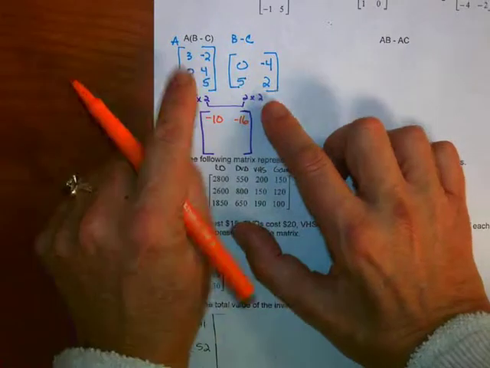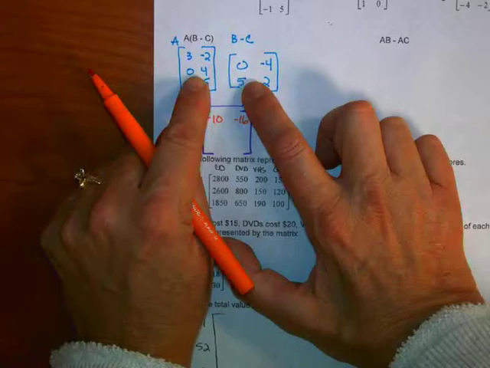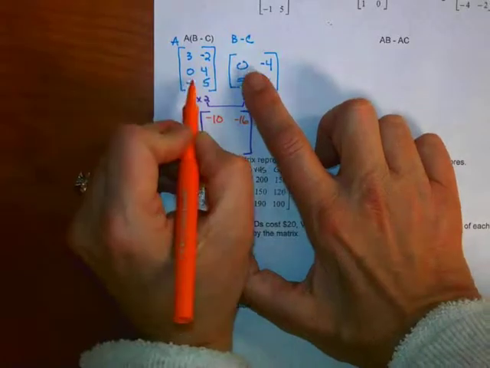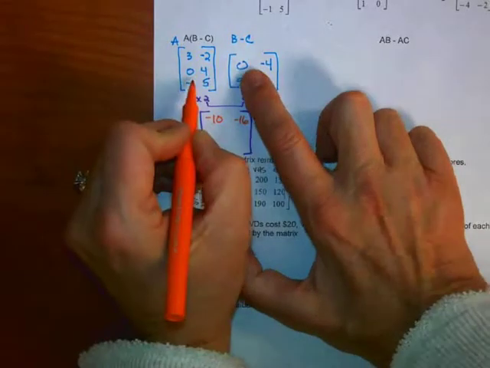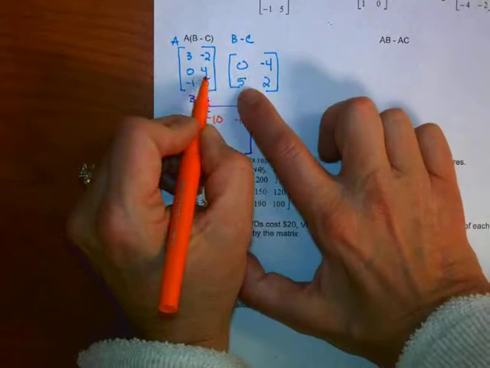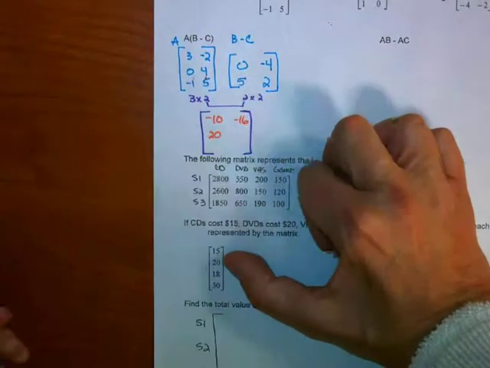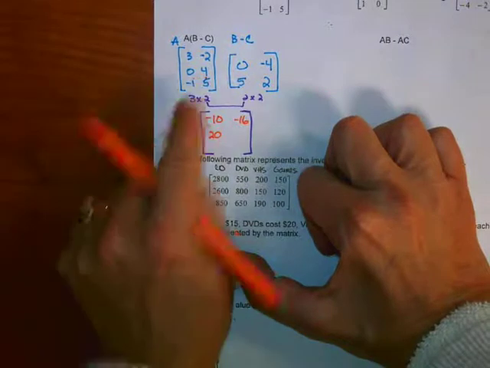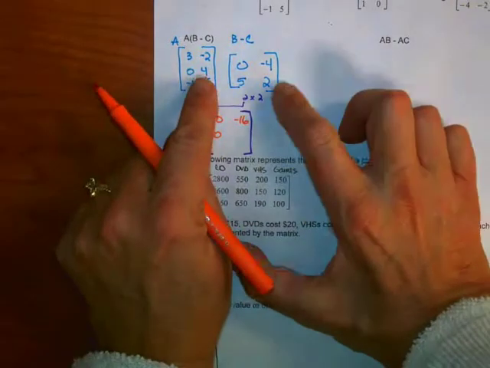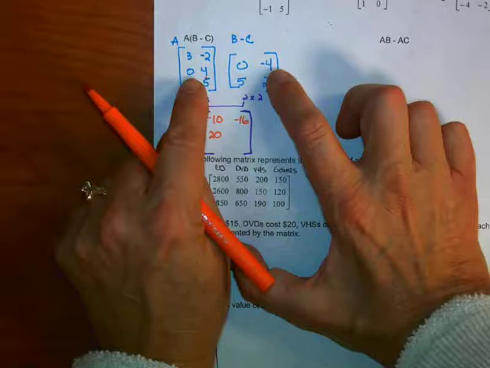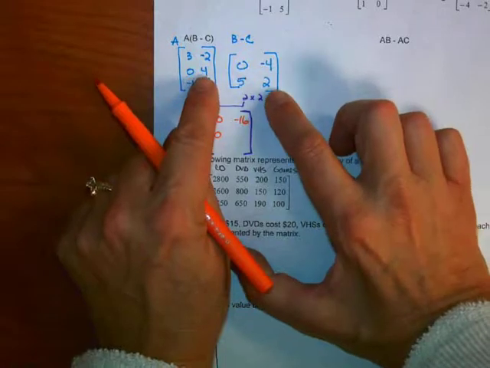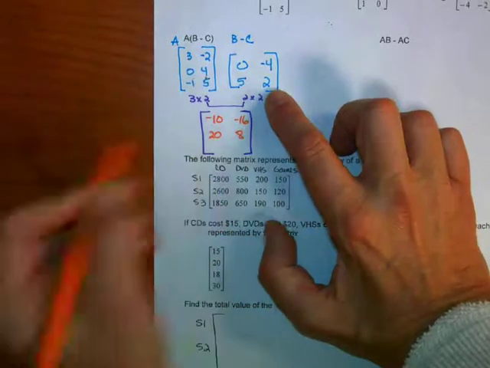Now I move to the second row, first column. 0 times 0 is what? 0 plus 4 times 5, 20. Second row, second column. 0 times negative 4 is 0 plus 8, 8.